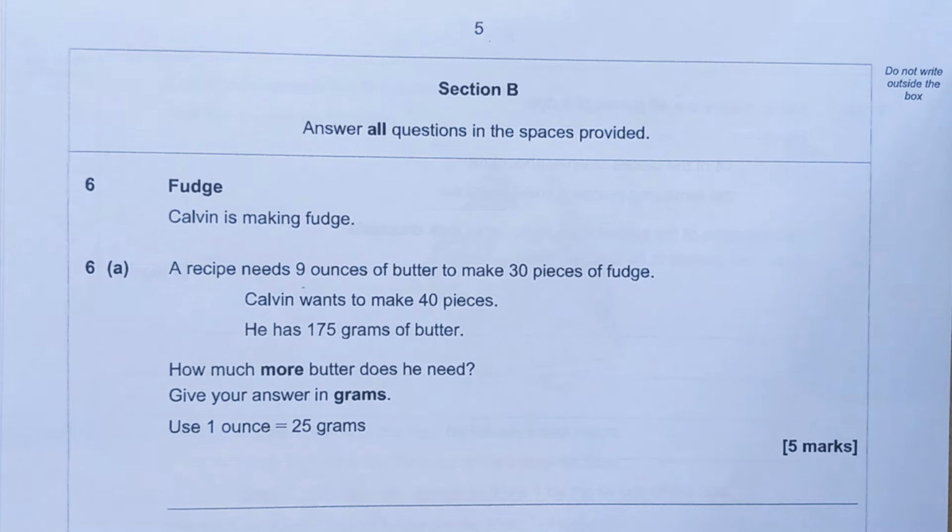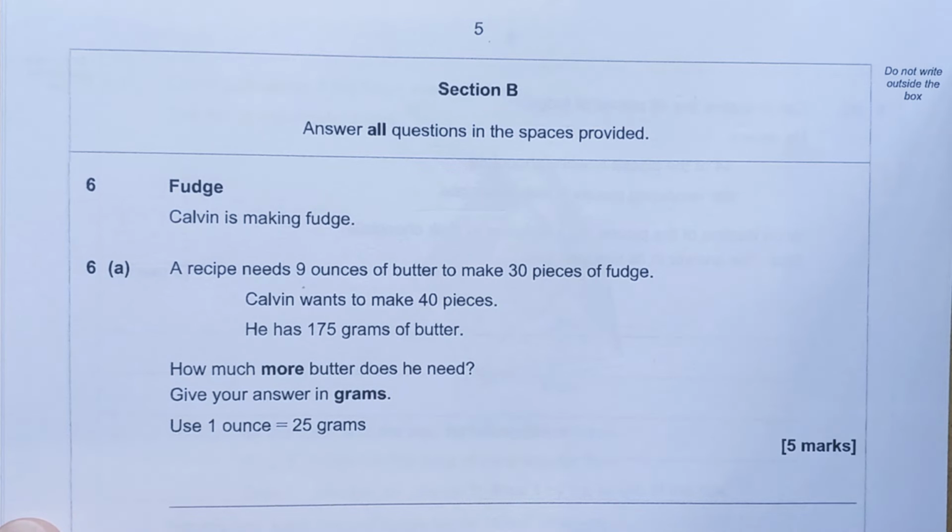Question 6. Calvin is making fudge. A recipe needs 9 ounces of butter to make 30 pieces of fudge. Calvin wants to make 40 pieces. He has 175 grams of butter. How much more butter does he need? Give your answer in grams. And they're telling us that we can use 1 ounce equals 25 grams.